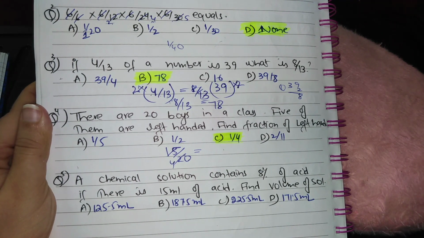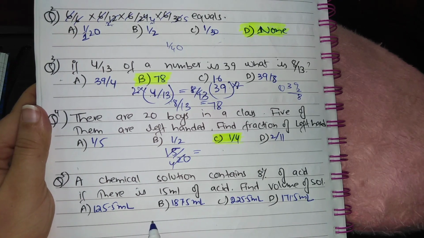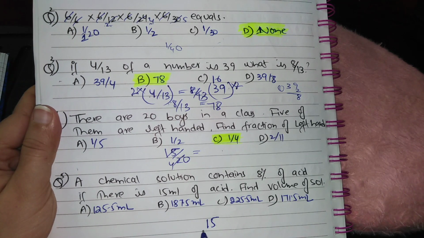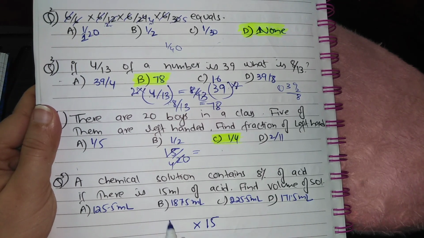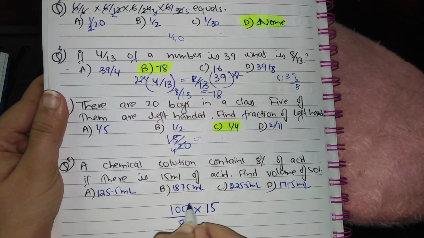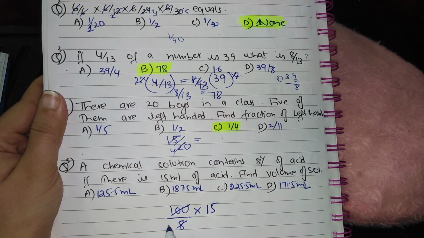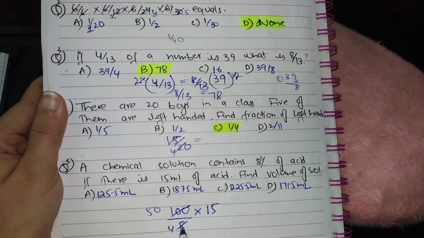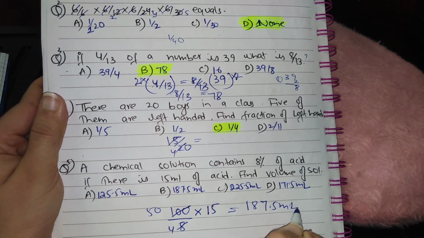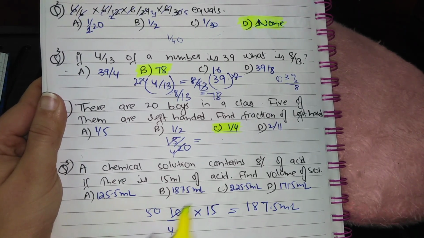Next question is, a chemical solution contains 8% of acid. If there is 15 ml of acid, find the volume of the solution. For 15 ml of acid we have to find, but initially out of 100, 8% is acid. So just cancel out these terms, and by simplifying this will be 187.5 ml. So option B is the correct option.